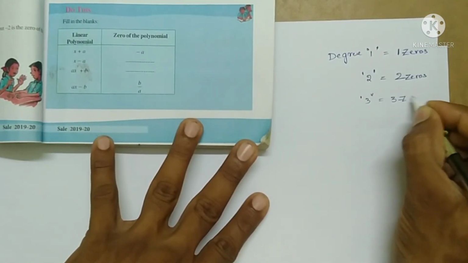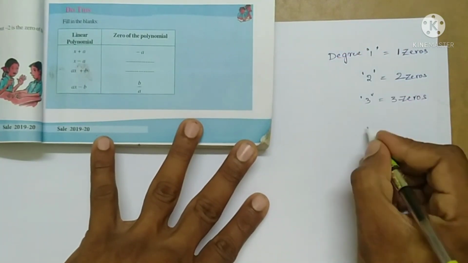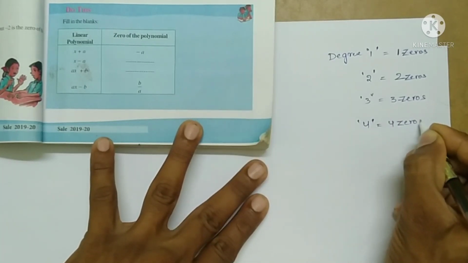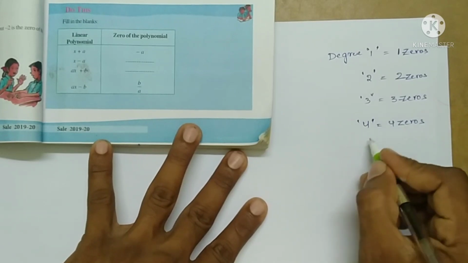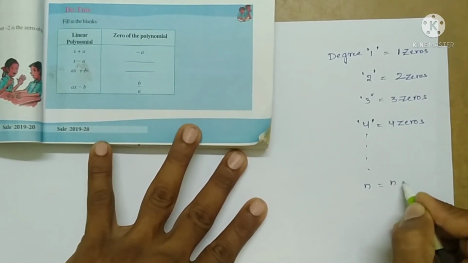When the degree is 4, we can get 4 zeros. When the degree of the polynomial is n, we can get n number of zeros.